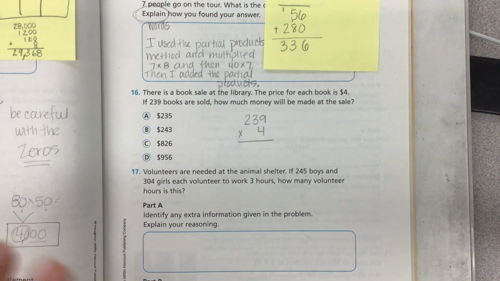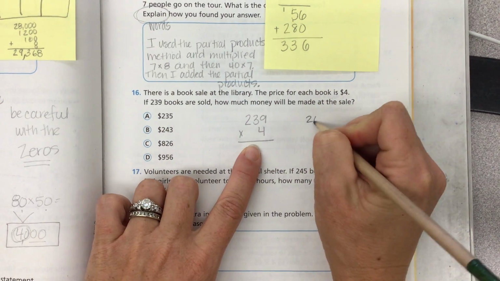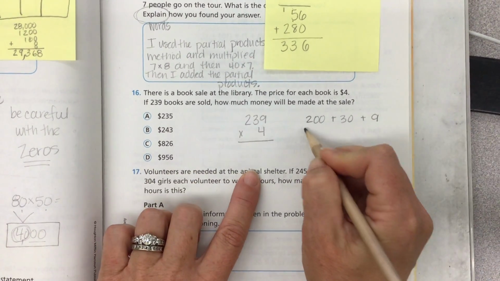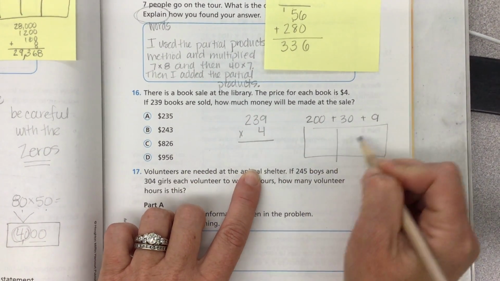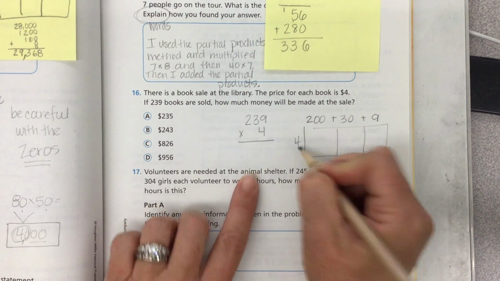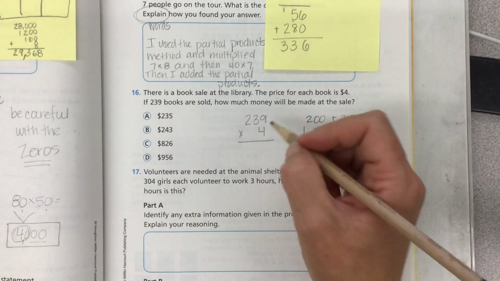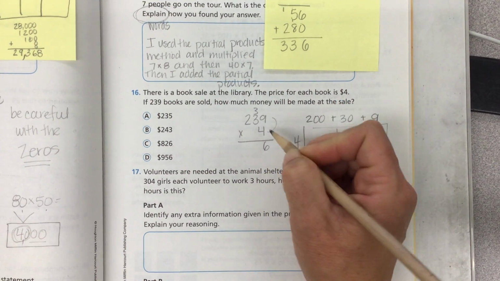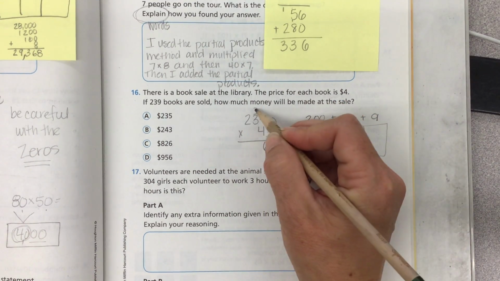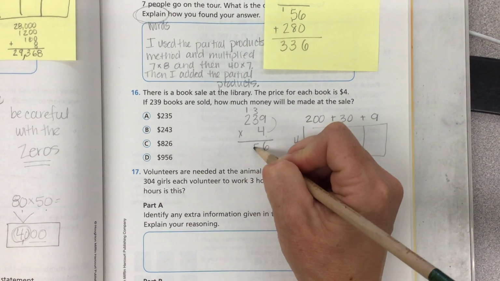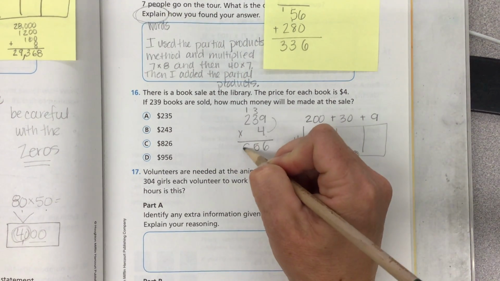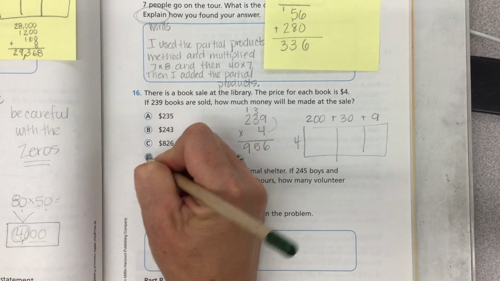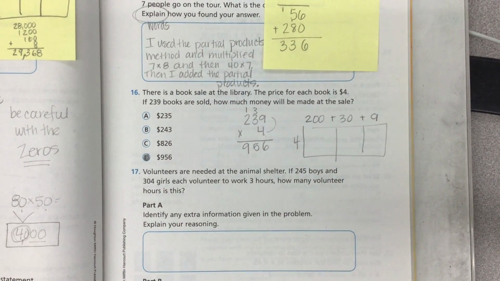So remember, if you were going to use the area model, you've got 200 plus 30 plus 9, right? So we have 3 partial products. I'm going to use the shortcut method, so I'm going to do 4 times 9 is 36. 4 times 3 is 12, 13, 14, 15. 4 times 2 is 8, plus 1 more makes 9. Did anyone get 956? And look, it happens to be one of our choices, which is outstanding.